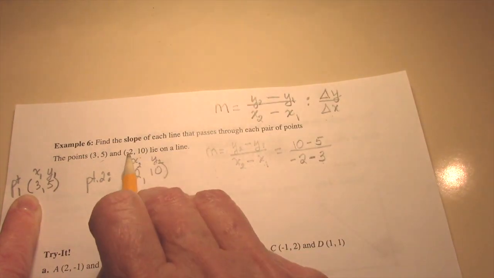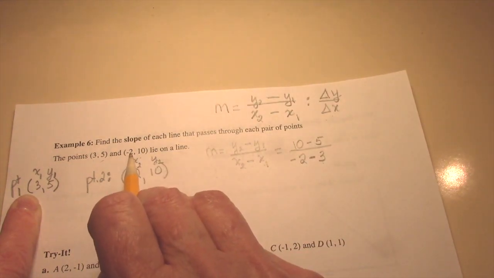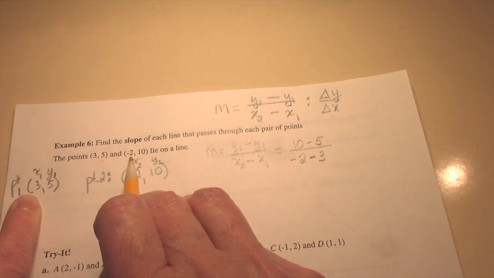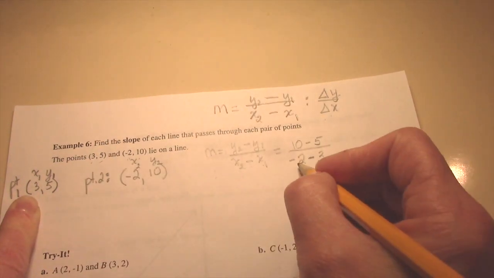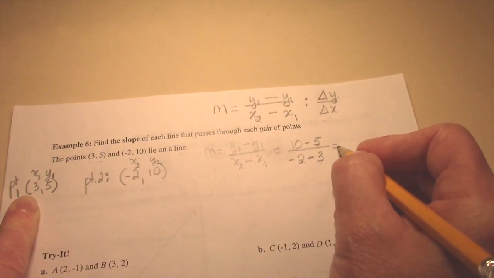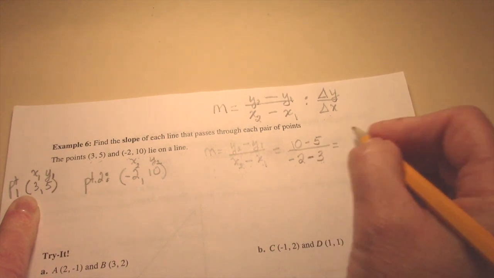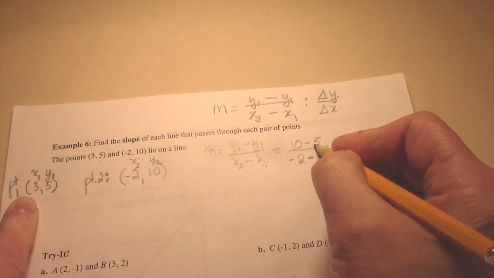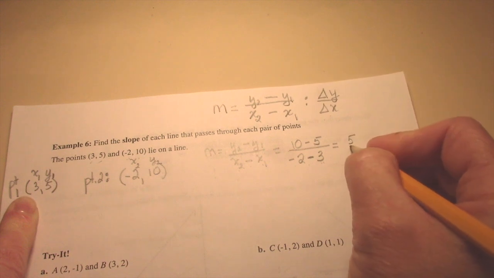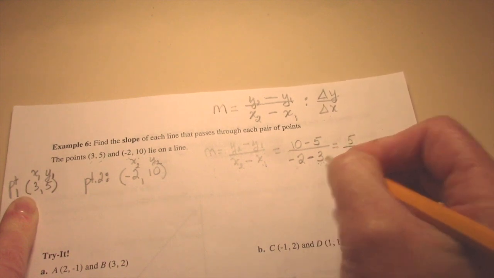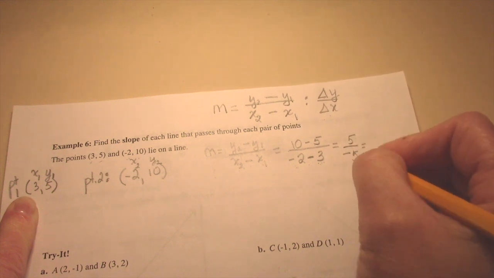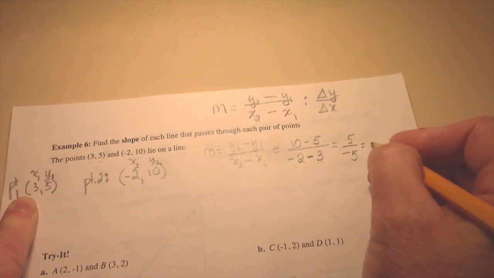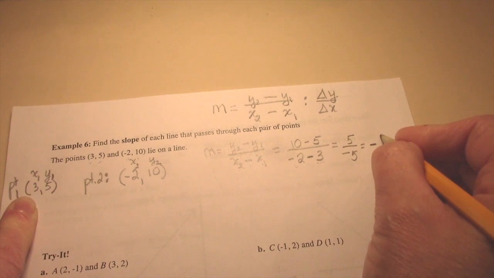In other words, how did we get from 3 to negative 2? Let's think about that. What was that change? Negative 2 minus 3. The top number becomes 10 take away 5, simply 5. These two together make negative 5. So my answer here is 5 over negative 5, which is 1, but one of the numbers is negative, therefore the slope is a negative 1.